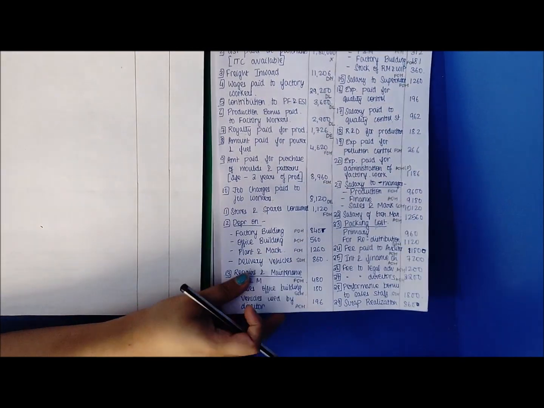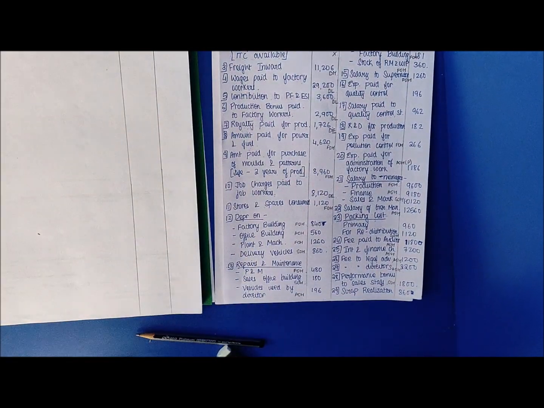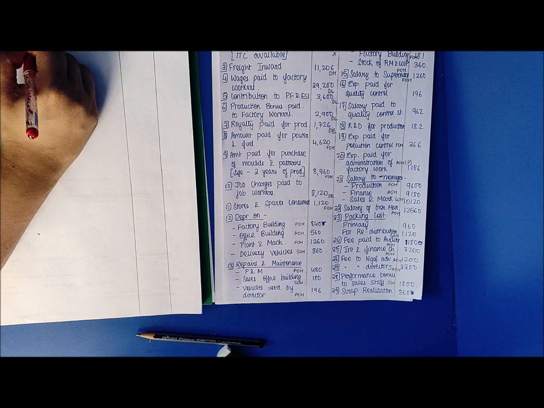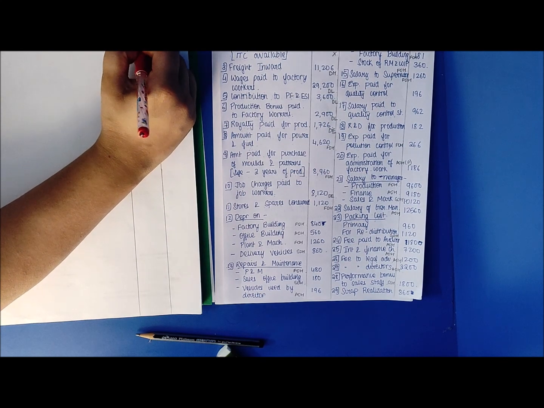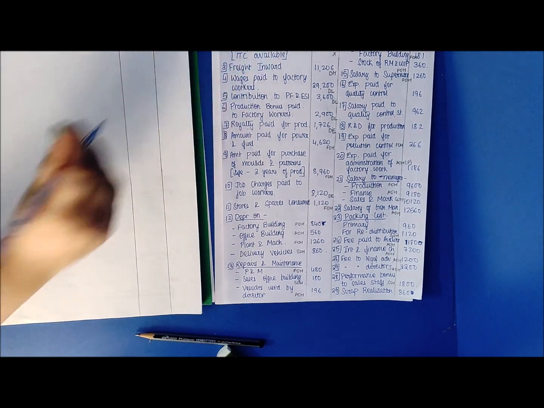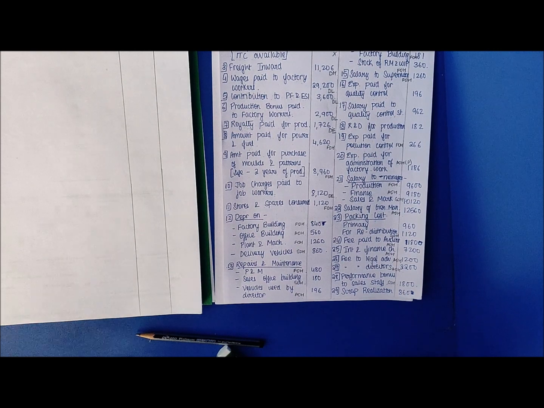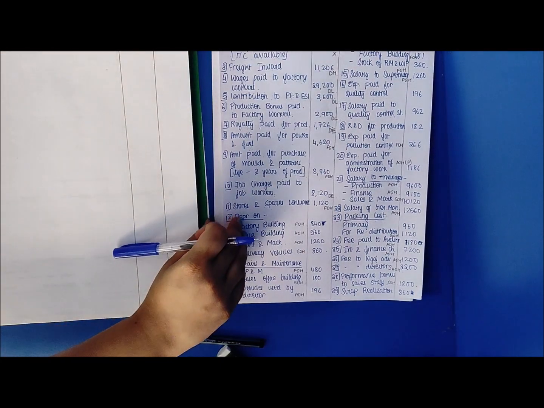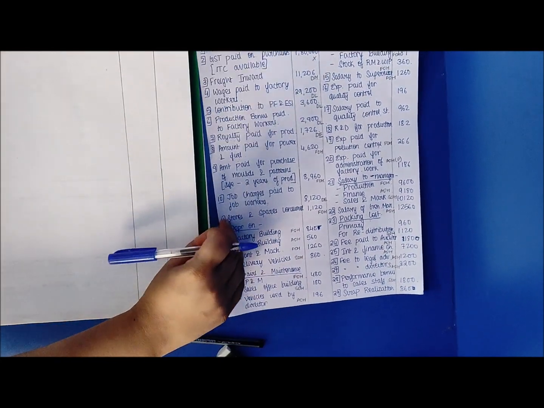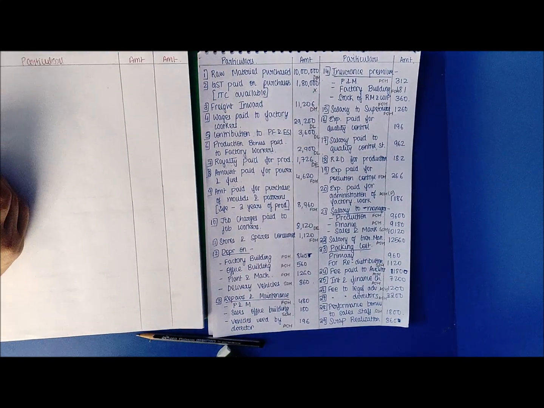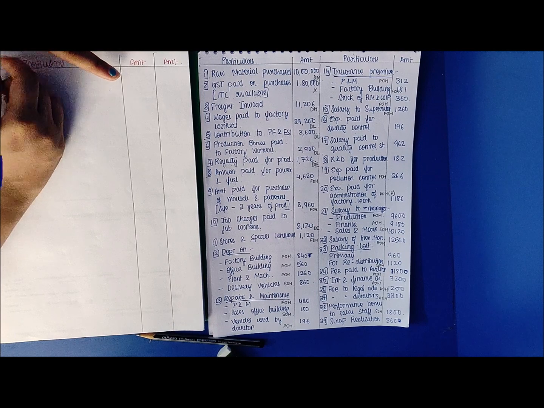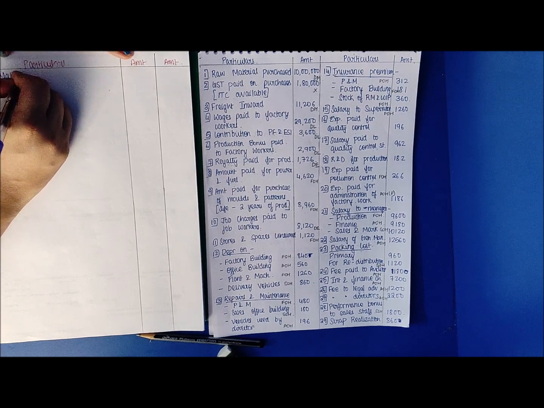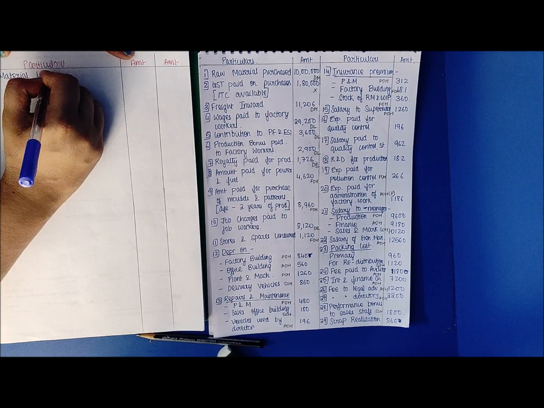This is the format of the cost sheet. It is already ready. Now, when we are starting with the question, we have to look into each and every item so that we don't miss any of the points. So first, we always start with direct material consumed.